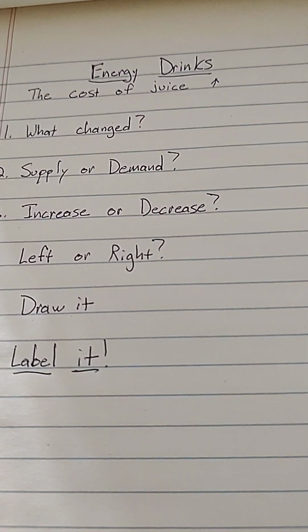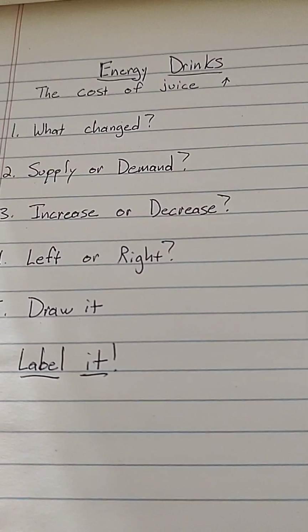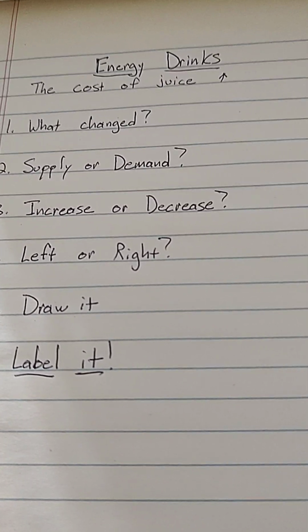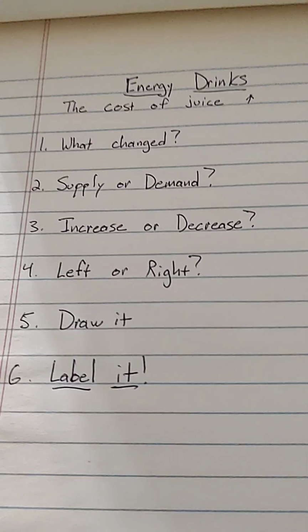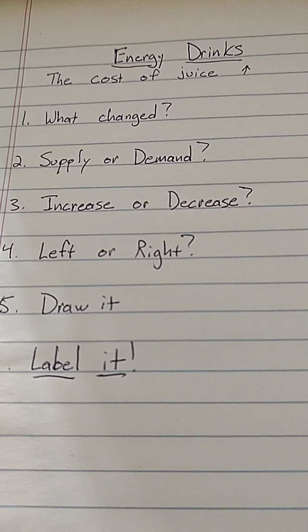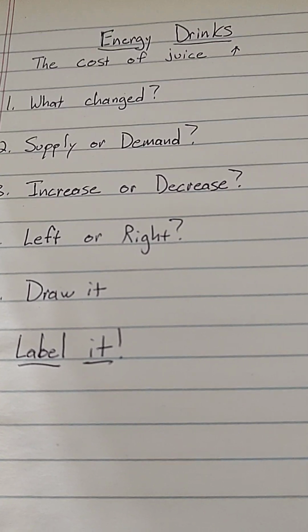Let's say we're talking about the topic energy drinks. That's going to be the product in question. And the question is, what's going to happen to our equilibrium price and quantity if the cost of juice goes up? So realistically, to solve these, there's a six-step process.